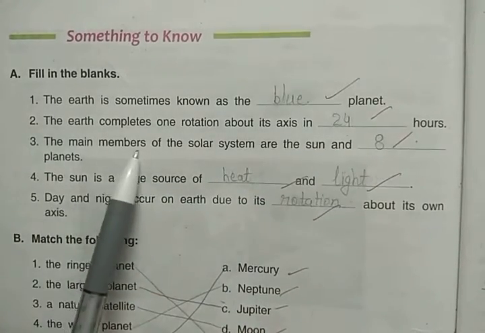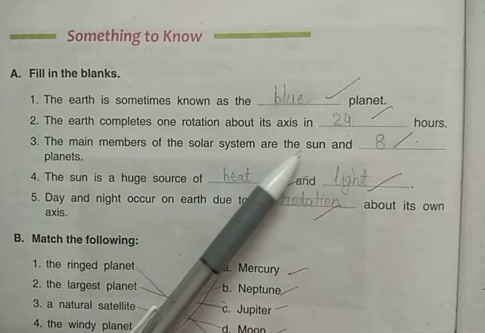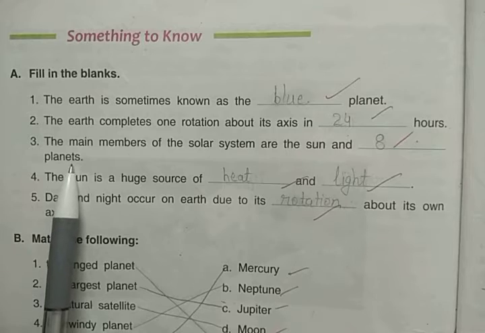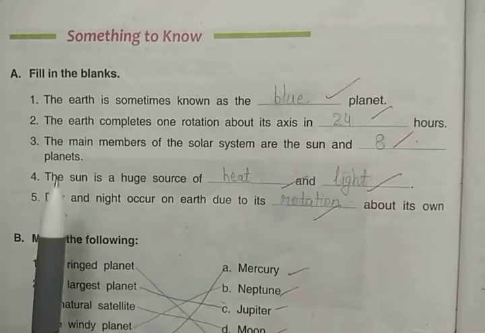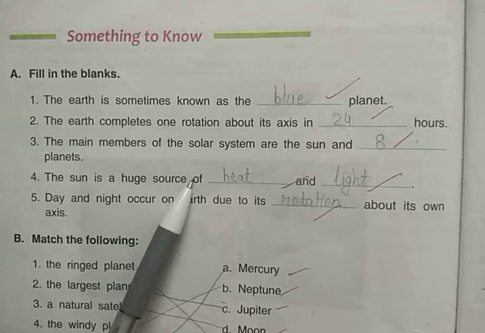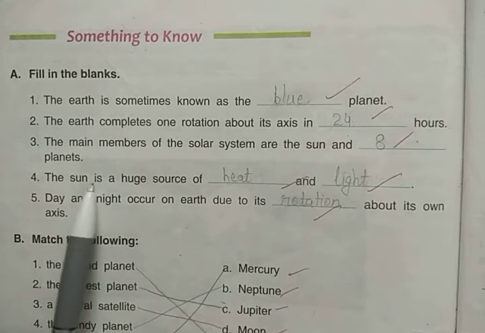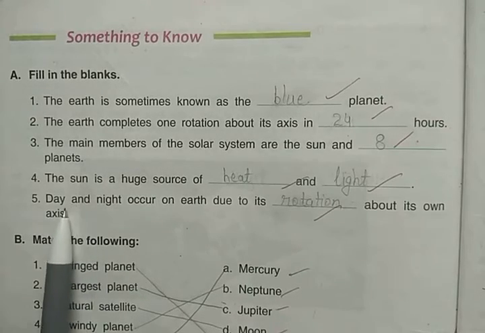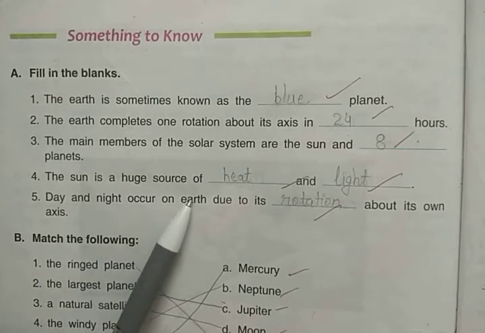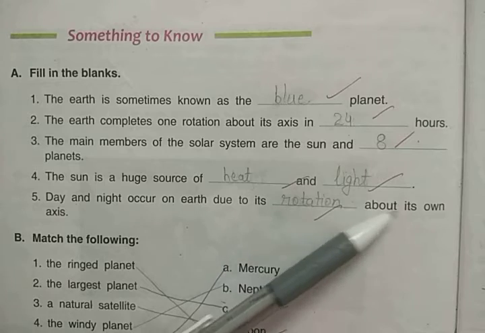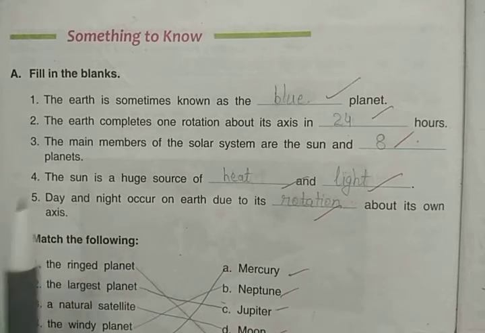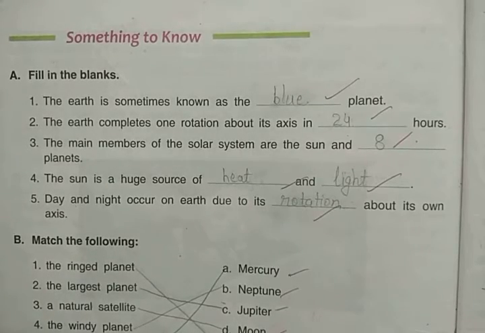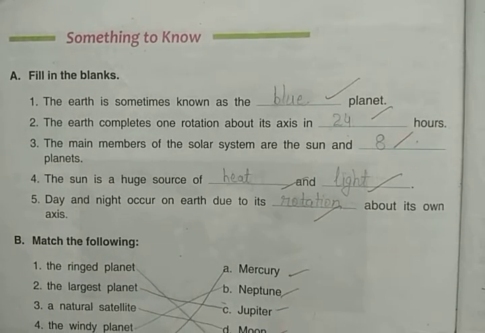And the main members of the solar system are the Sun and dash planets. So how many planets are there in our solar system? That is 8 planets. The sun is a huge source of dash and dash. तो sun किस चीज का huge source है? That is heat and light. Day and night occur on the earth due to its dash about its own axis. तो अपने एक्सिस पे जो घूमता है उसे क्या बोलते हैं हम? रोटेशन. और जो सन के चारों ओर घूमता है, that is called revolution, right?